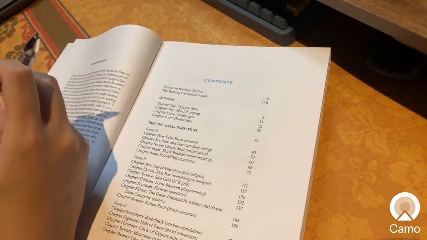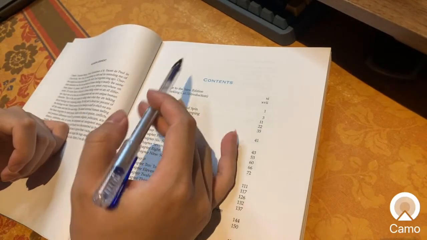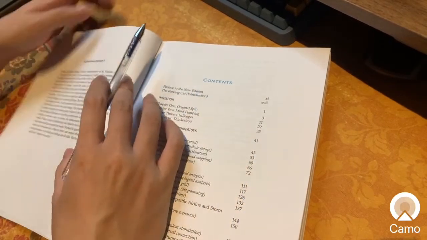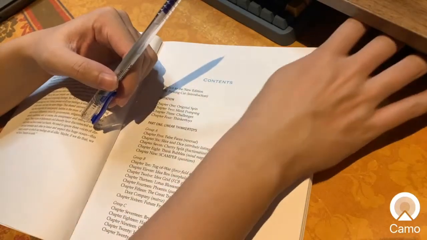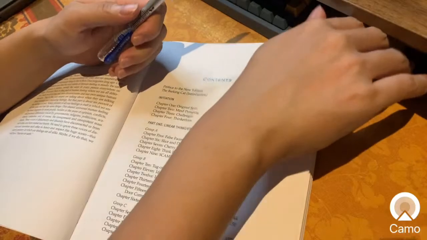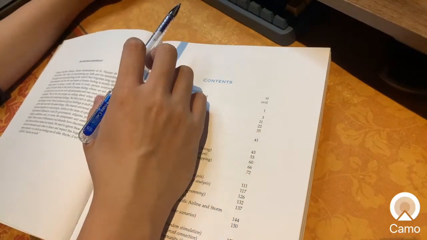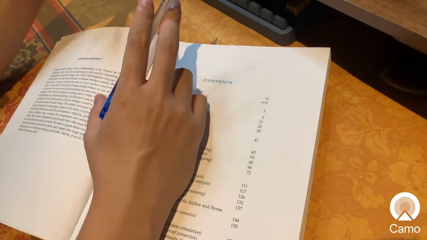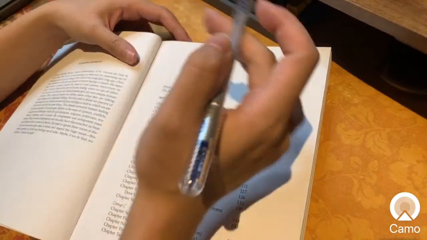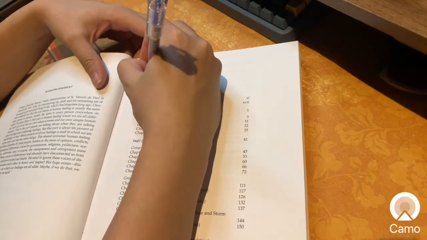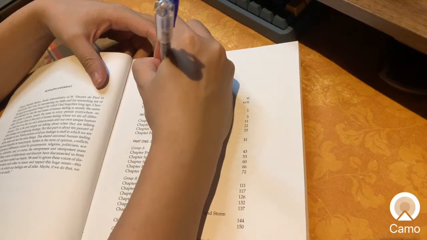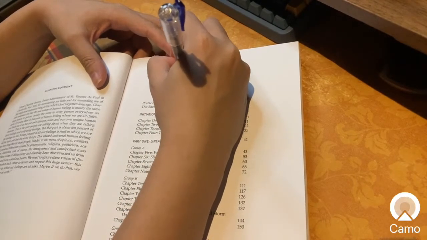Now, if you're not going to be a fan of me writing on the book, you're going to have to look away, because writing on books is the core of how I take notes, how I've always been taking notes for so long. So don't mind me, I'm going to be writing a lot here. So technically, every single chapter is a technique.